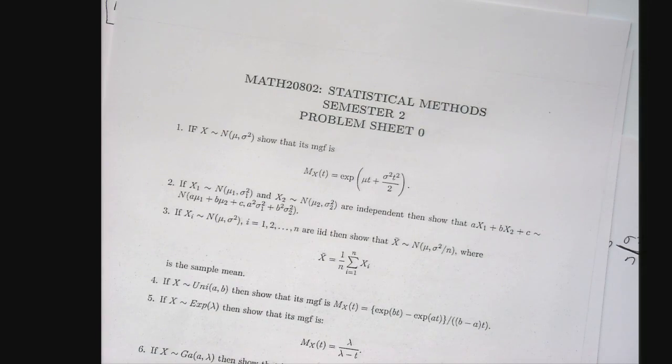So this becomes, taking the limits, you get the answer. All right. So there's nothing to it really. Question 4, pretty trivial.